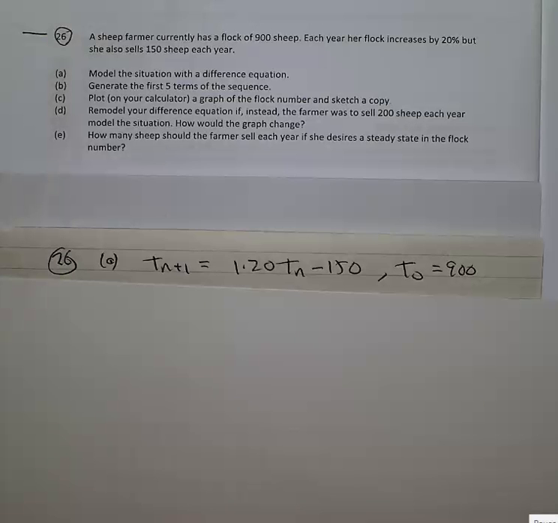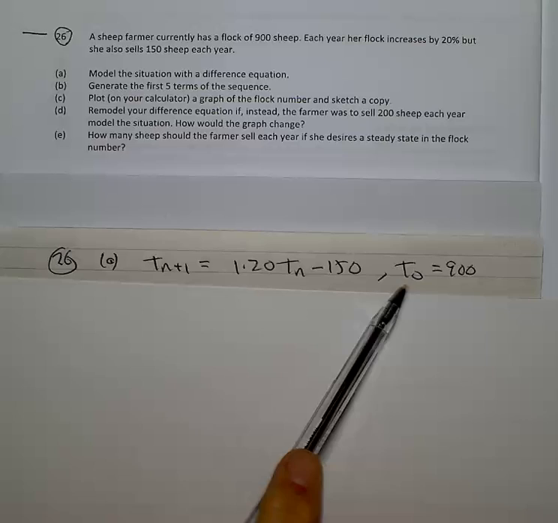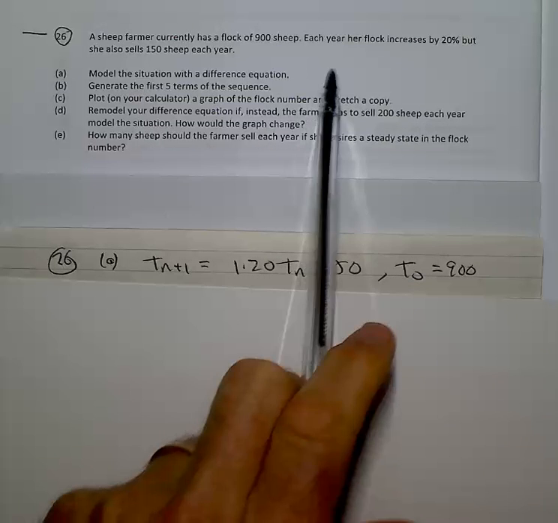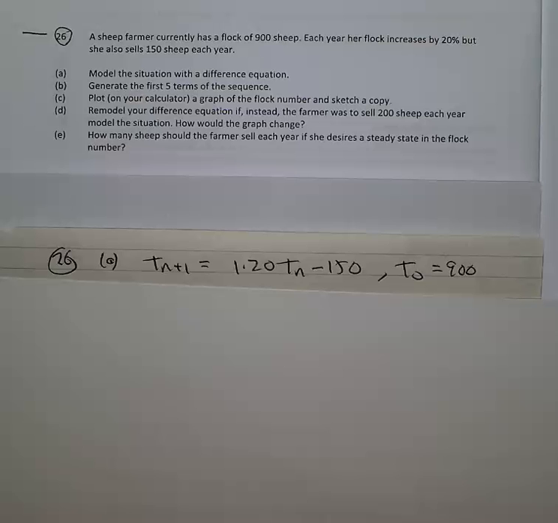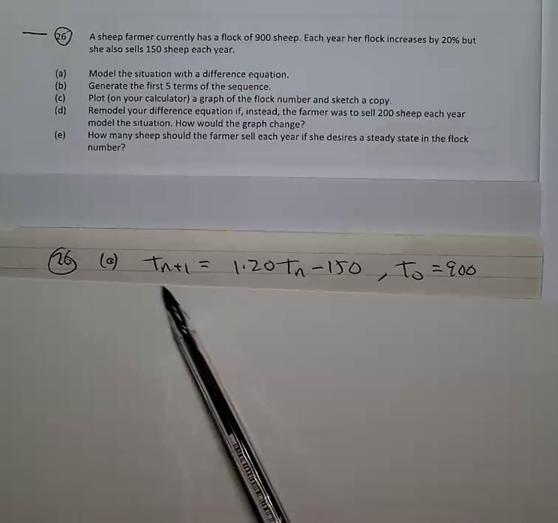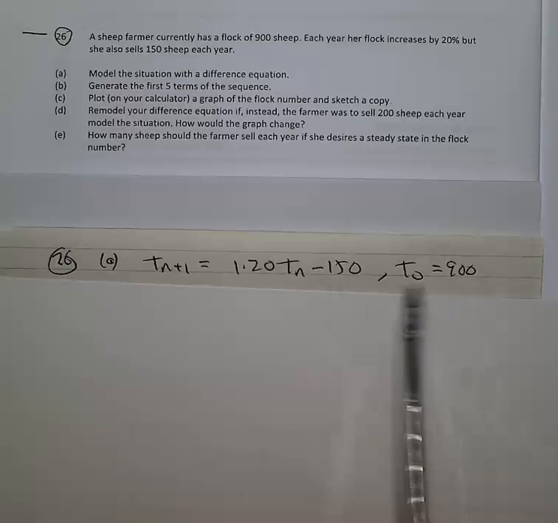In question 26, we're looking at a sheep farmer, with a current or initial flock of 900. Each year her flock increases by 20%. She also sells 150 sheep each year. So at the end of the first year, it would be 1.20 times 900 less 150. So that's how we can model it using a difference equation.